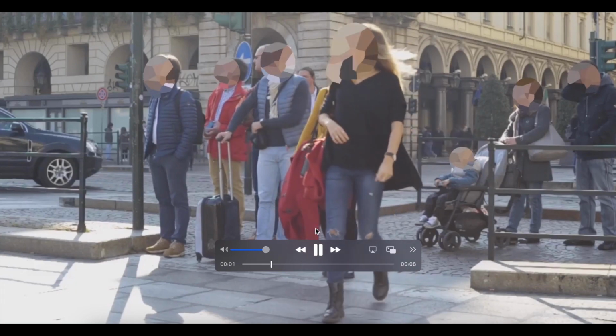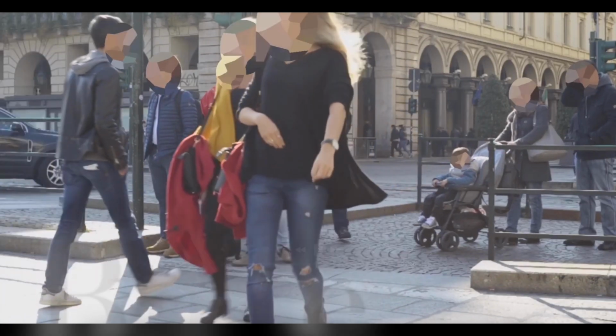Now we can take a look at the finished product. We've redacted faces in a video using Sighthound Redactor version 5.